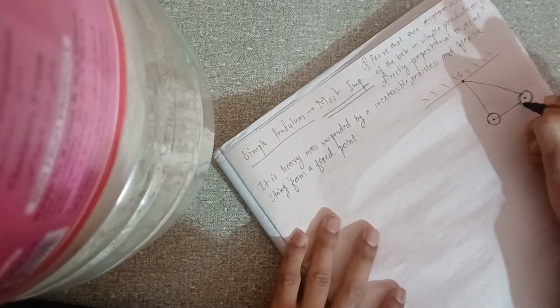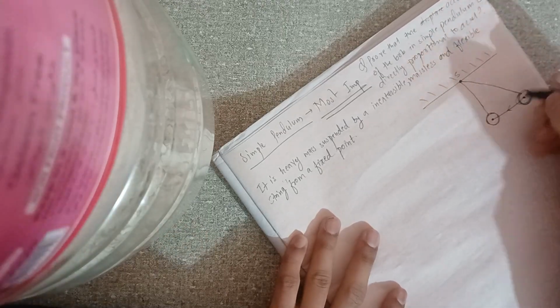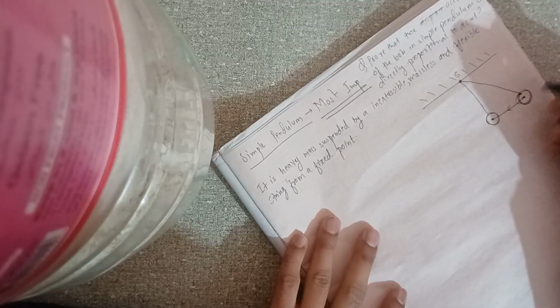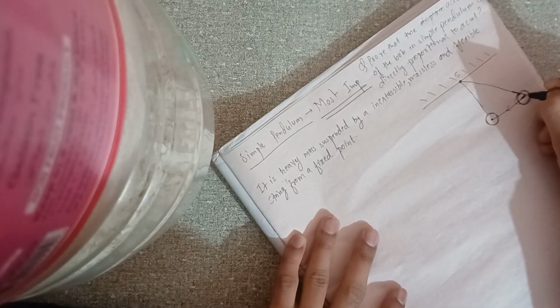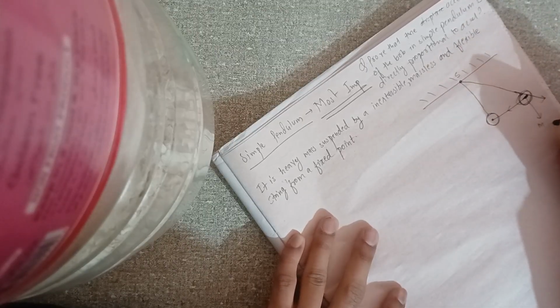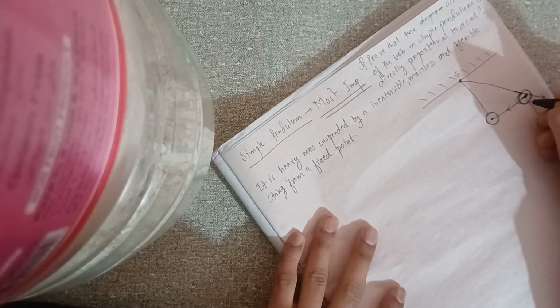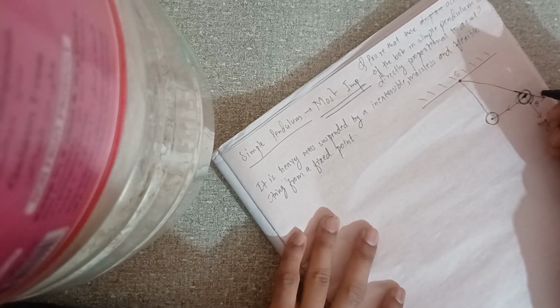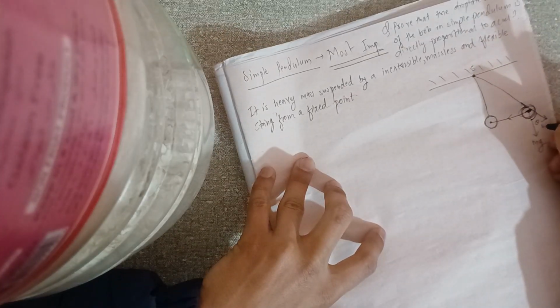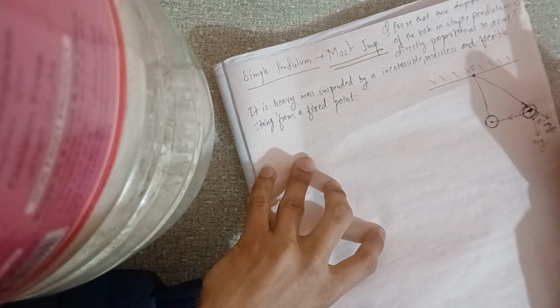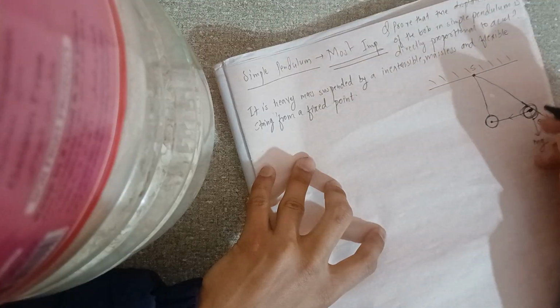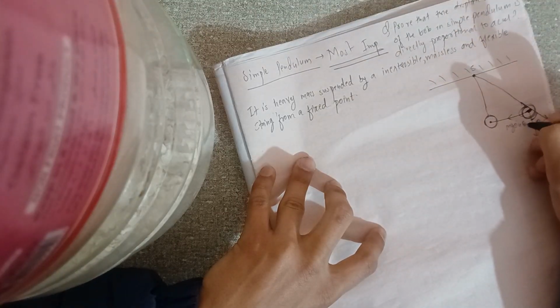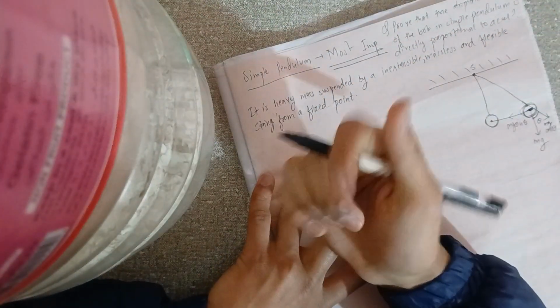The weight mg goes directly downwards, and its component mg cos theta is neglected right now, and here is mg sine theta, which pulls it back towards the mean position.